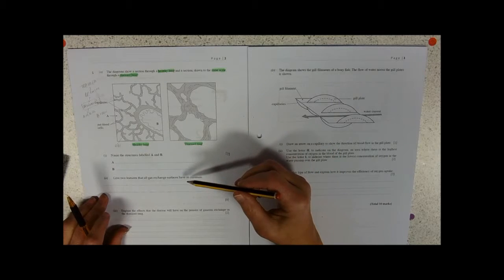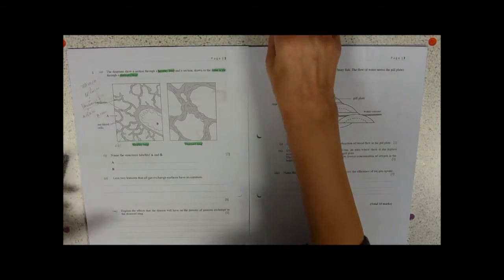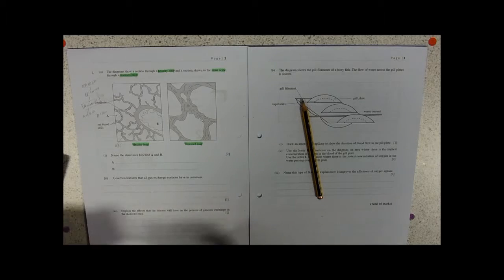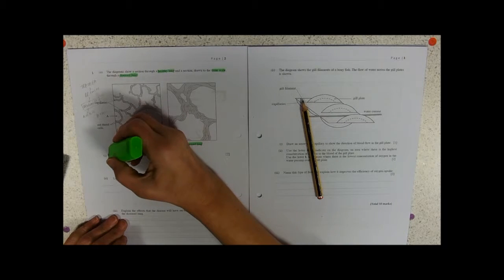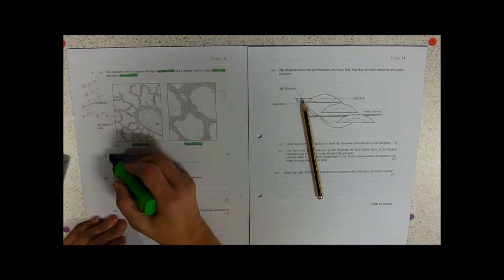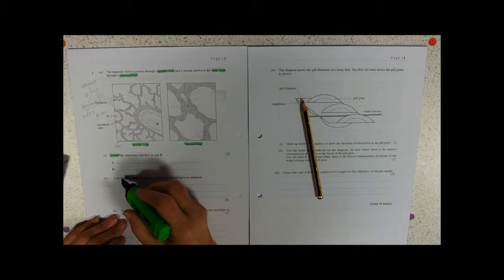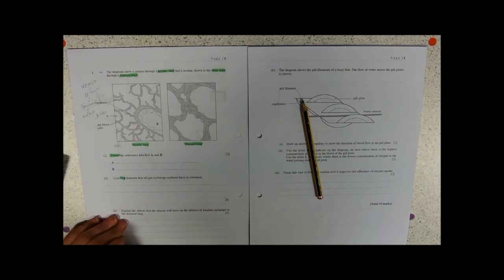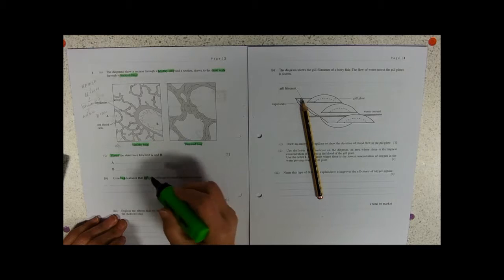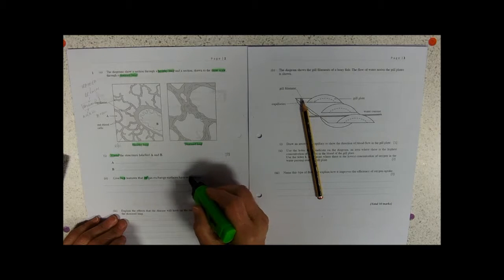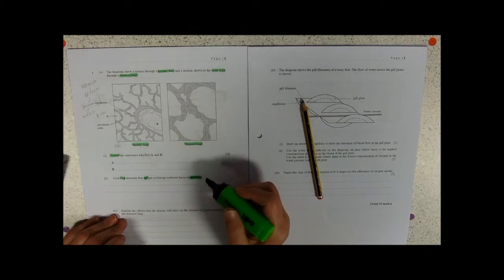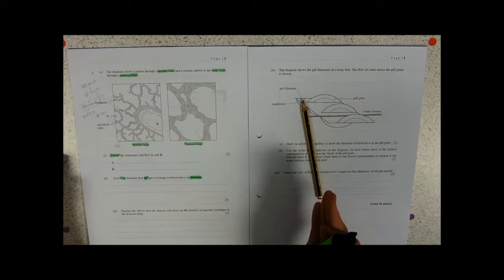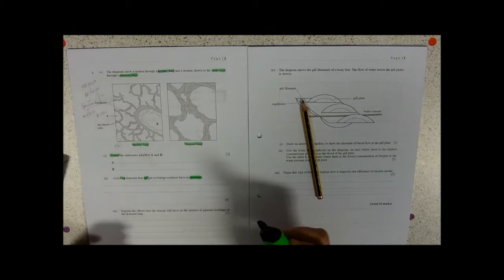Give two features that all gas exchange surfaces have in common. So I've got the naming structures, that's nice and easy, that's just a bit of terminology. Two features that all gas exchange surfaces have in common. So I'll probably need to think about that because I've done gas exchange in quite a lot of different organisms.